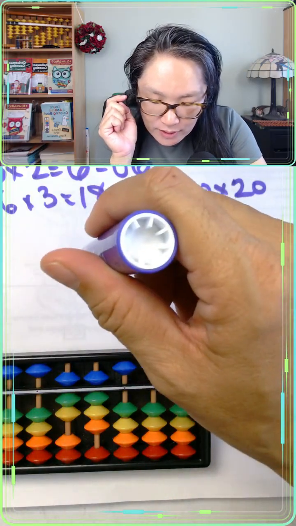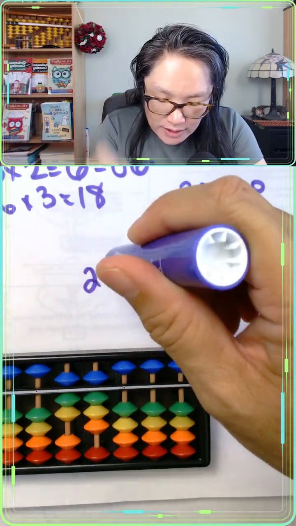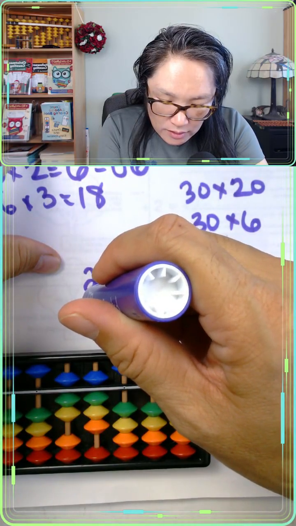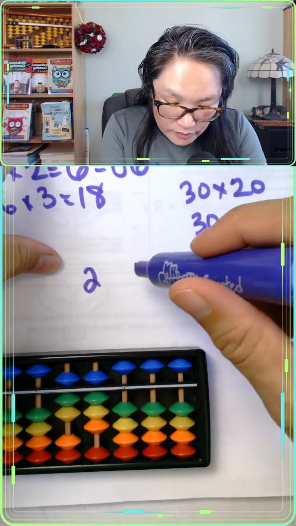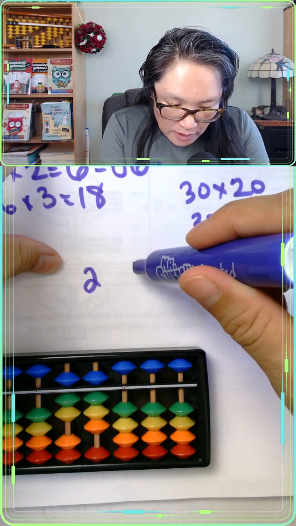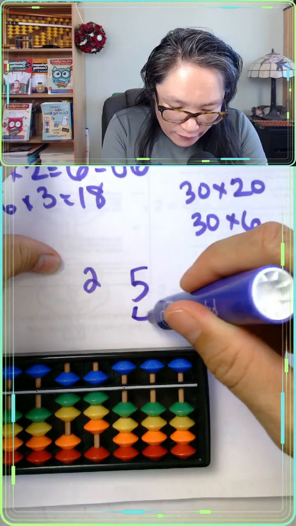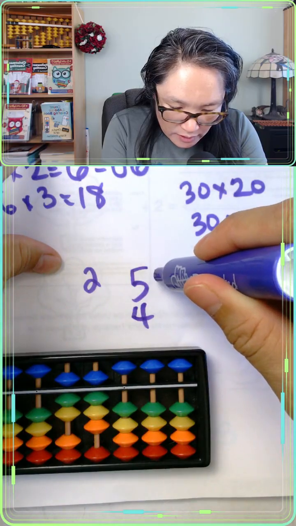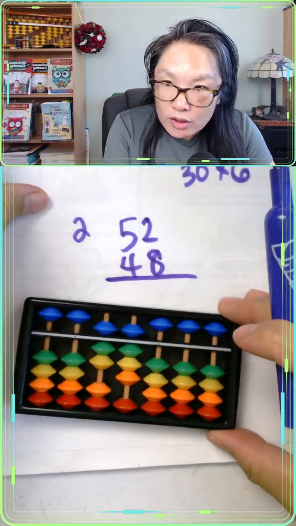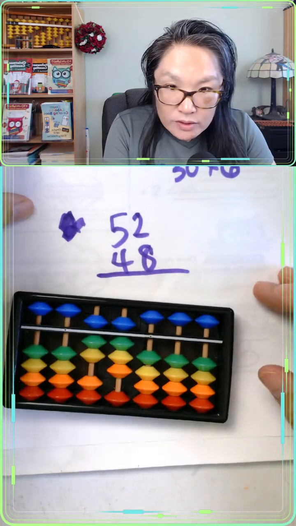52 plus 8. You should not include the combo. Here's why.